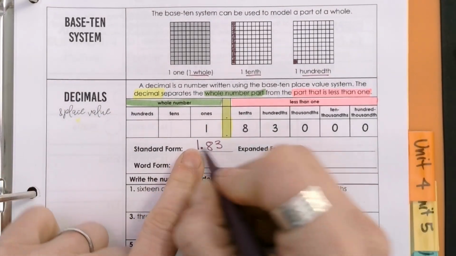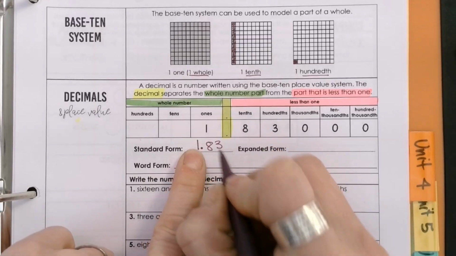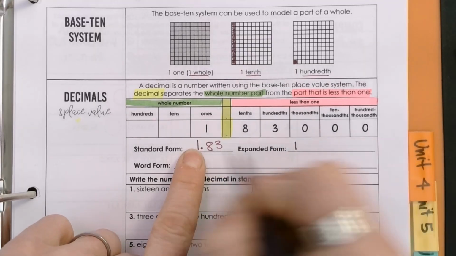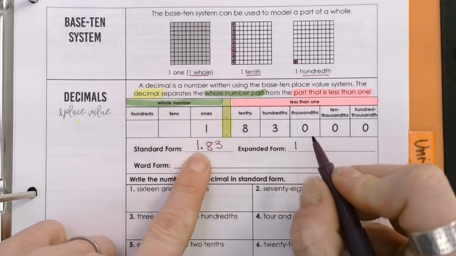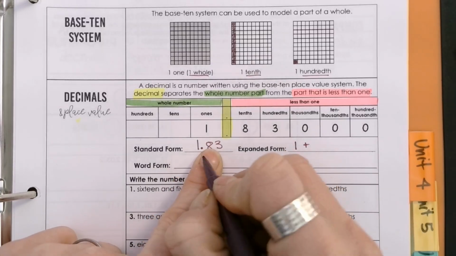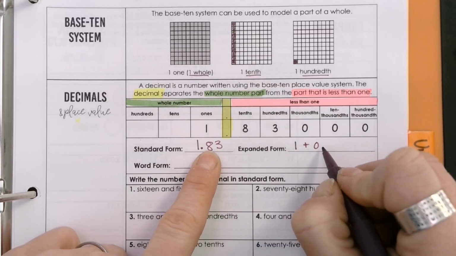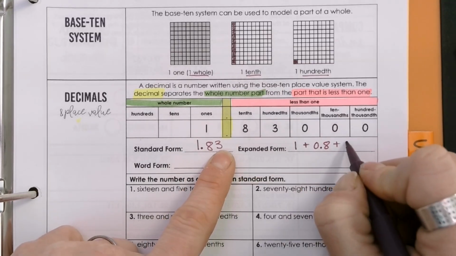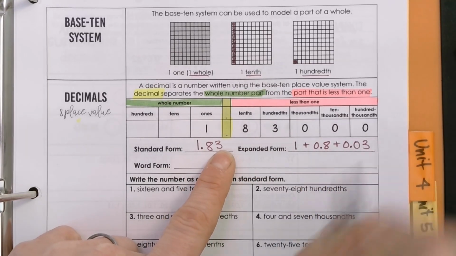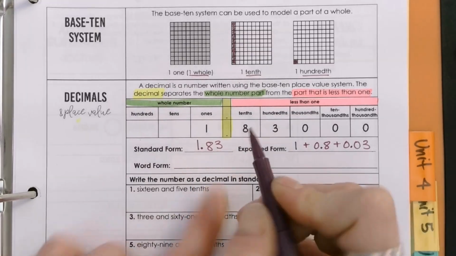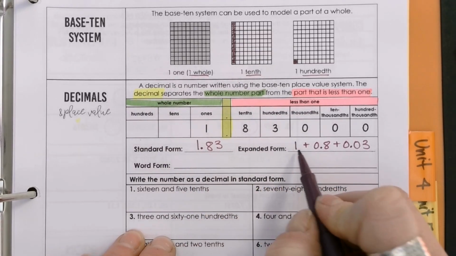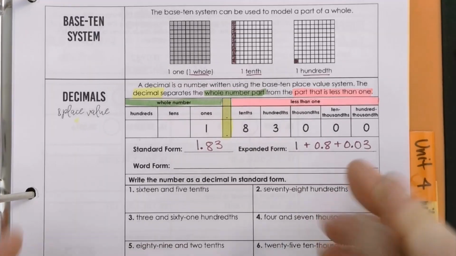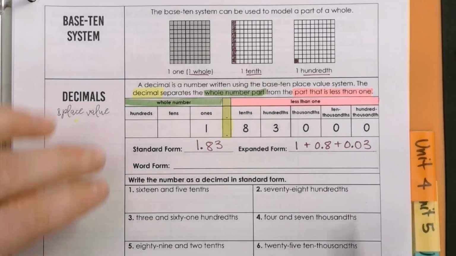This is going to be each digit is separate. So the first one, we add 0.8, and then 0.03. So each digit gets its own piece.